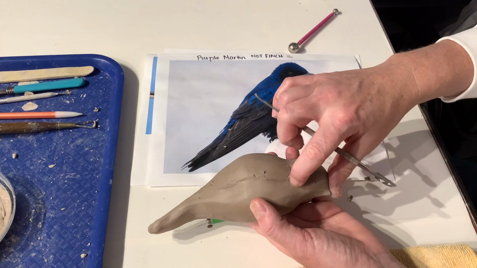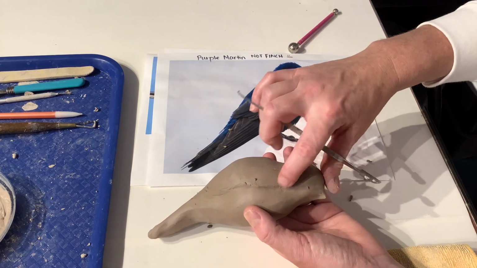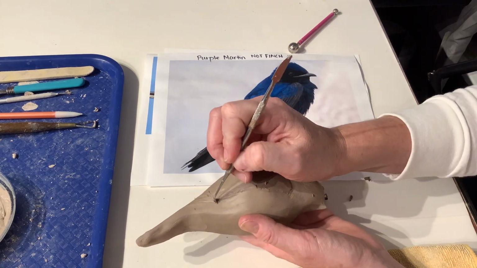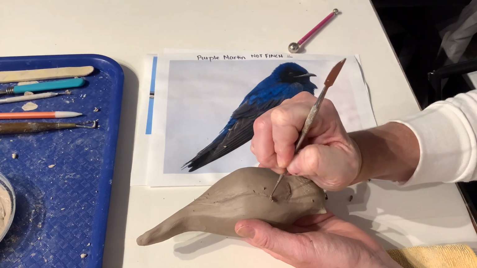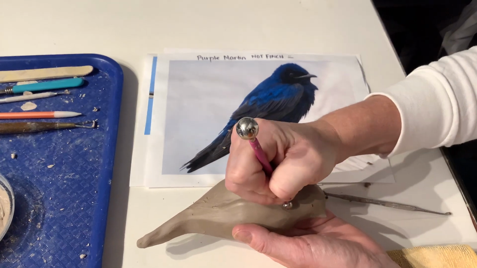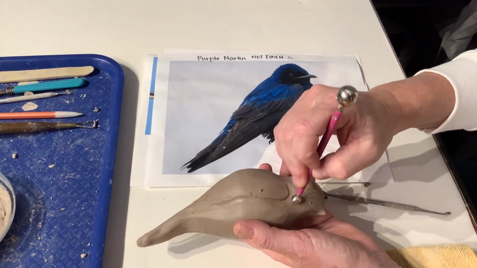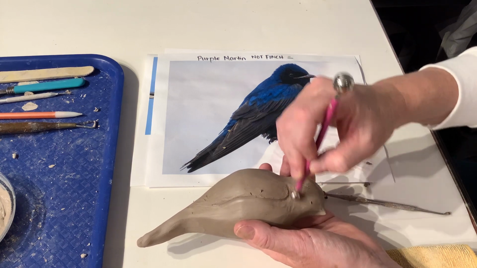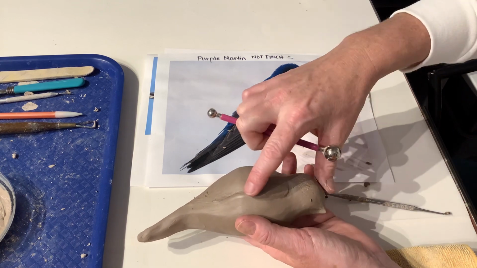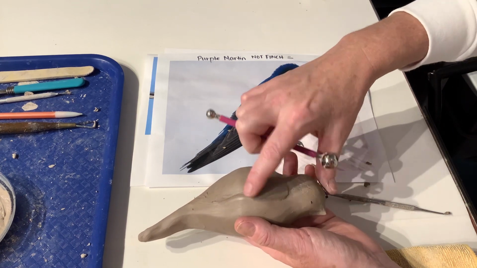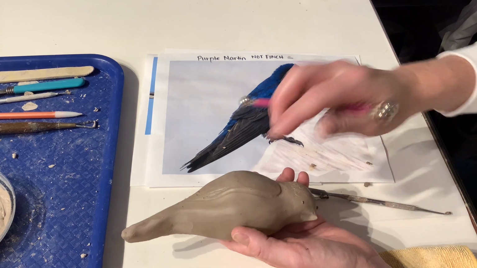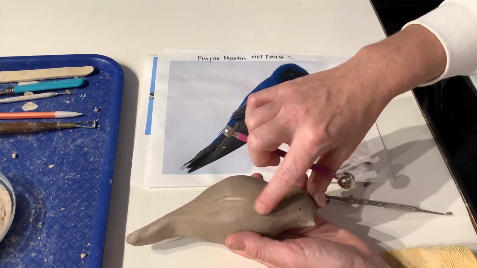I'm trying not to go too deep, but I also have extra clay handy in case I make a mistake. Okay, so you can see the indentations to create that sense of depth.